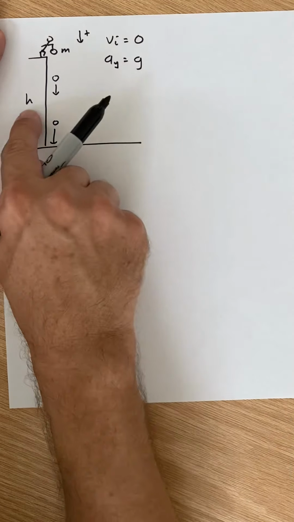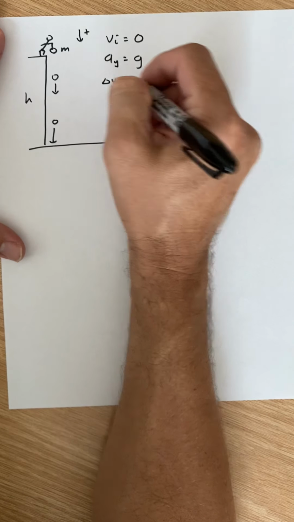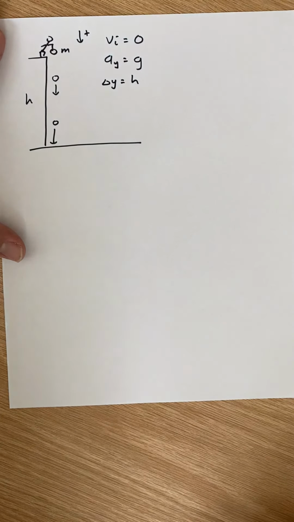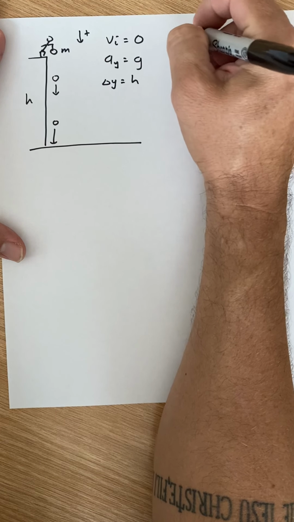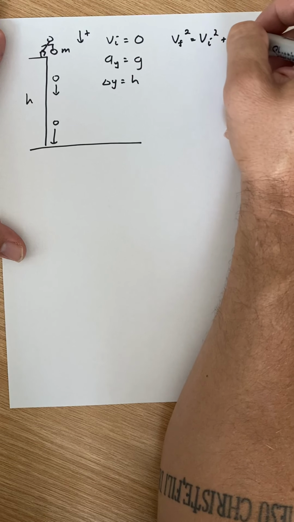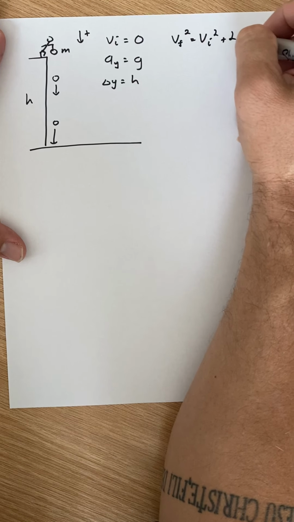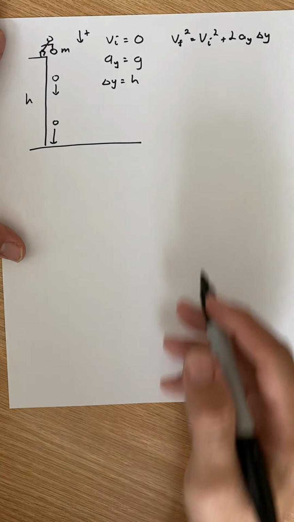And it also makes my displacement positive, and we recognize that delta y is equal to h. And once I had those things, then I could go look for an equation to relate all of them together. I probably found this equation: v final squared is equal to v initial squared plus 2 a_y delta y. All of these are in the y direction, of course.